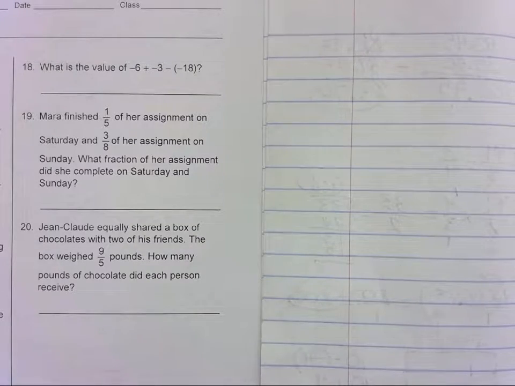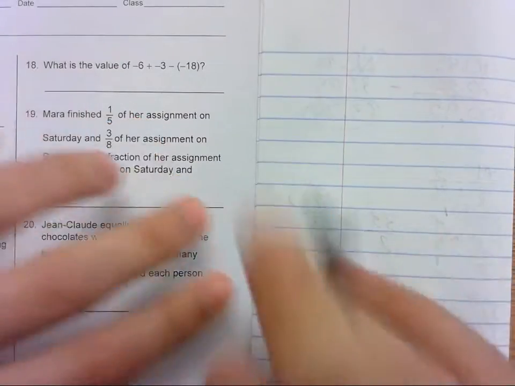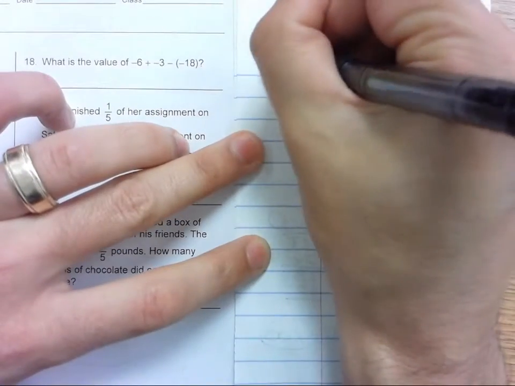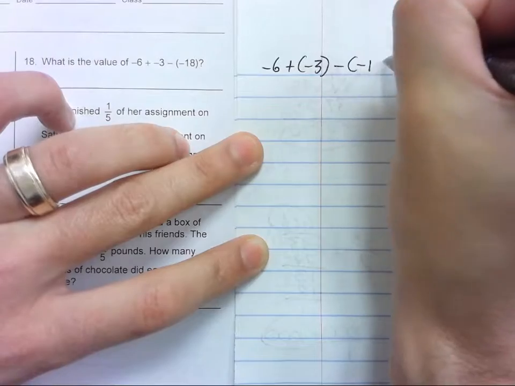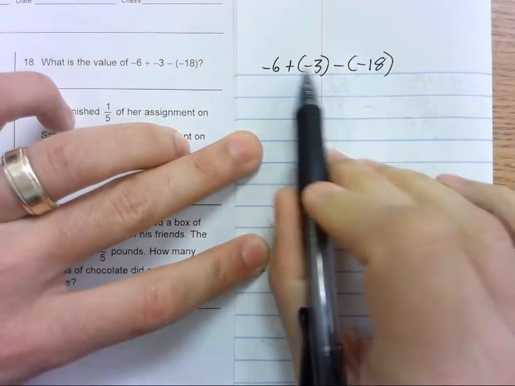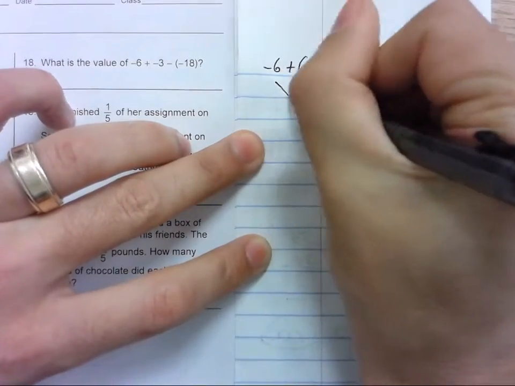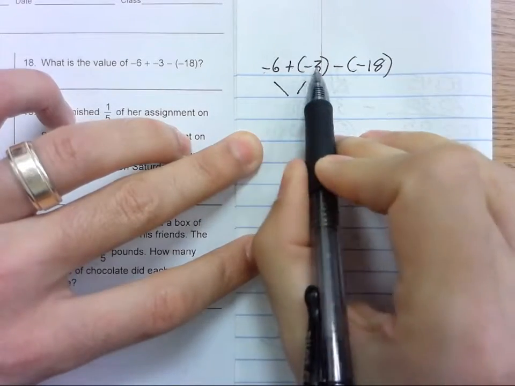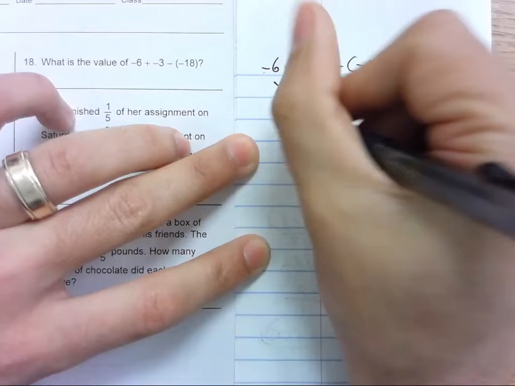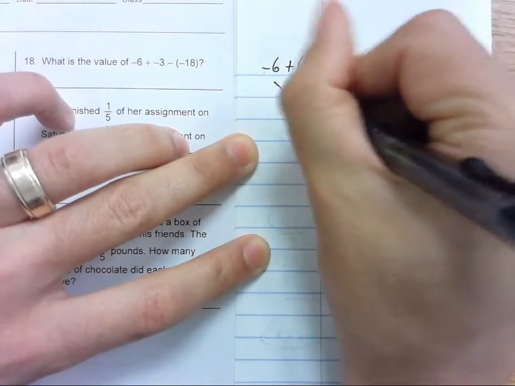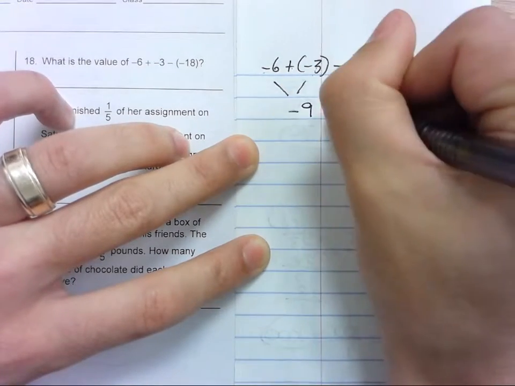Look at 18. What's the value of this problem? -6 plus -3 minus -18. So let's just look at these first two. -6 plus -3. We have 6 negatives. We're adding 3 more negatives. So here we have -9. Let's just bring this straight down.